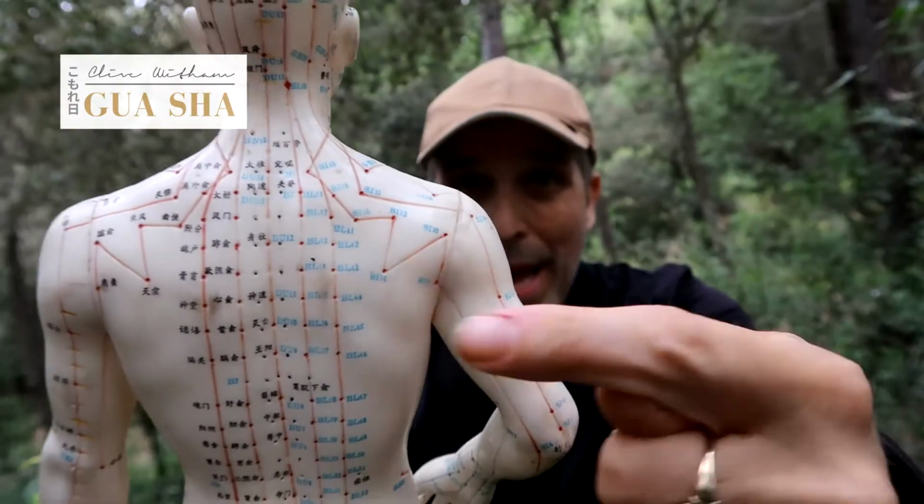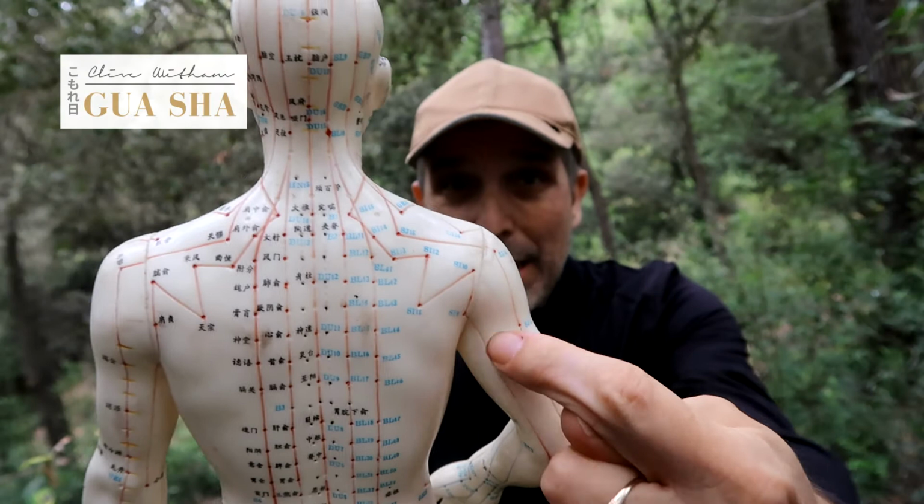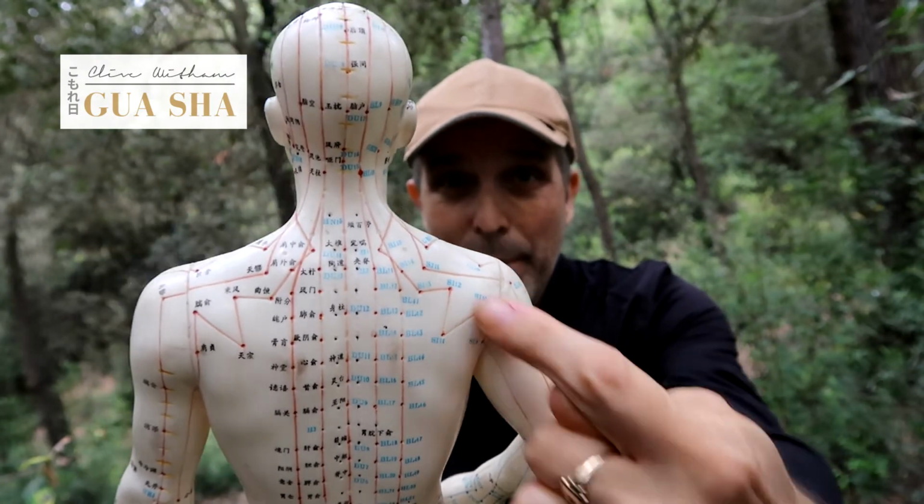And then at the back, you've got the small intestine, which is coming down over the back of the shoulder. And again, this matches the movement of the Tai Yang, which is the bladder and the small intestine, which is the backwards movement of the shoulder.